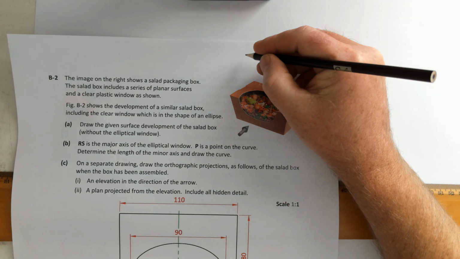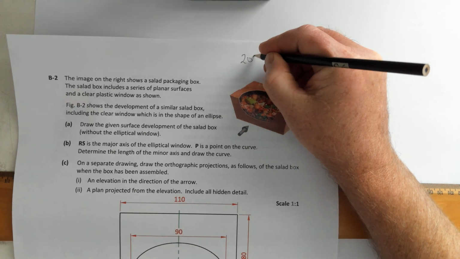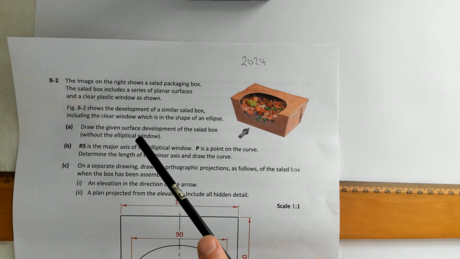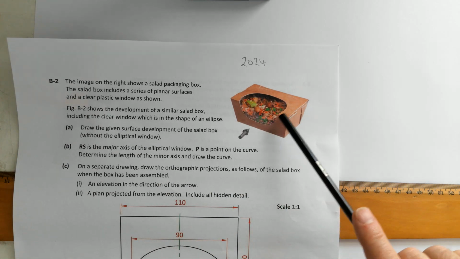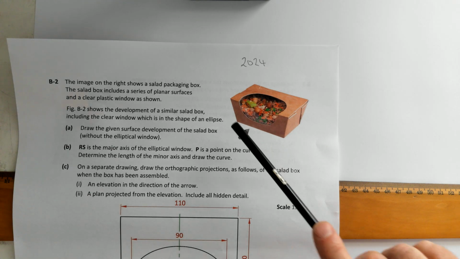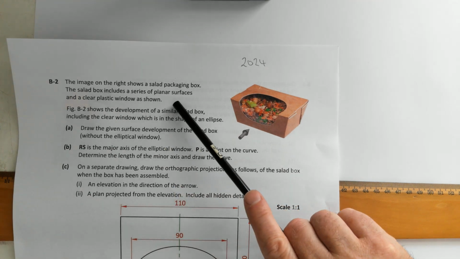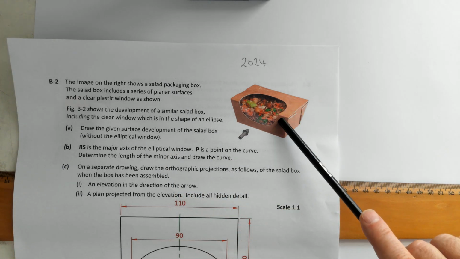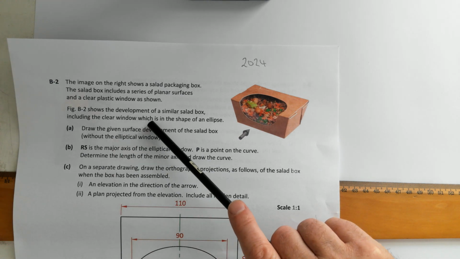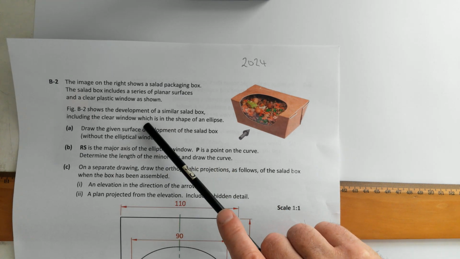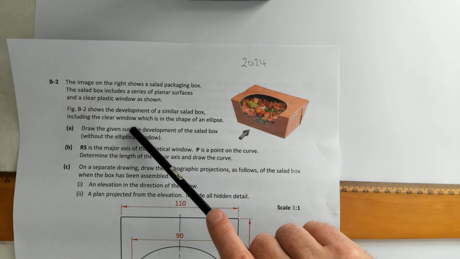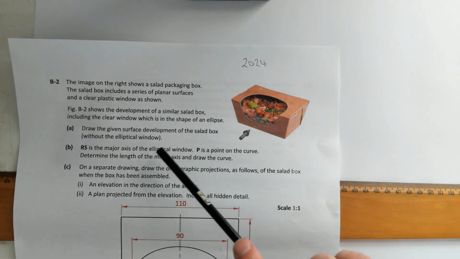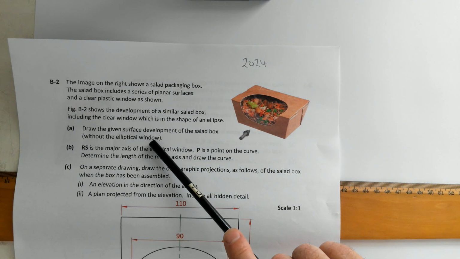Okay, so 2024. This is B2. You're given this salad packaging box. Nice development question. The salad box includes a series of plain or flat surfaces and a clear plastic window like that shown, and it shows the development of a similar one with a clear window shown. So draw the given surface development of the salad box without the elliptical window.